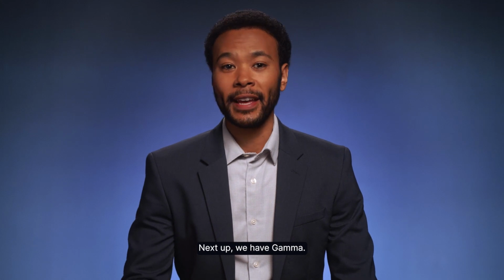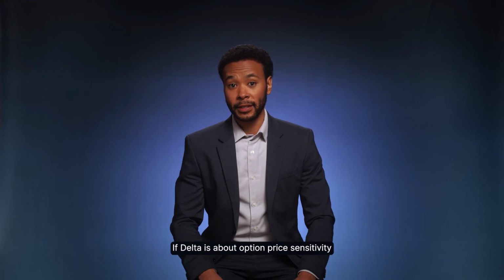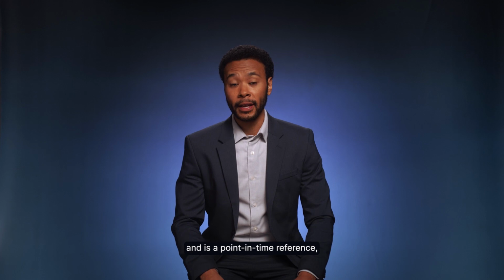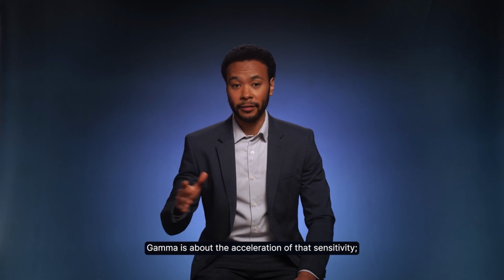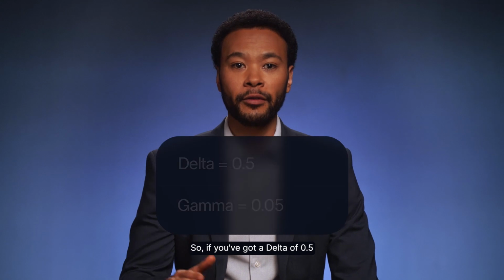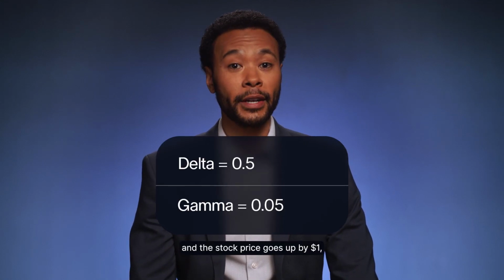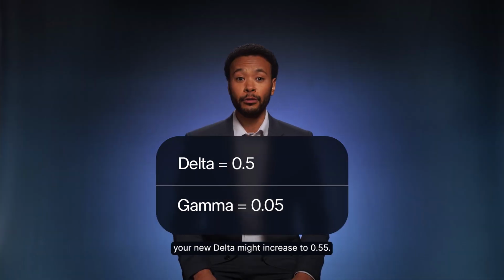Next up, we have gamma. If delta is about option price sensitivity and is a point-in-time reference, gamma is about the acceleration of that sensitivity. How quickly is delta changing over time? It predicts how delta itself will change with a $1 price movement in the stock. So if you've got a delta of 0.5 and a gamma of 0.05, and the stock price goes up by $1, your new delta might increase to 0.55. Since delta cannot exceed 1 or -1, gamma usually falls the closer delta gets to its extremes.